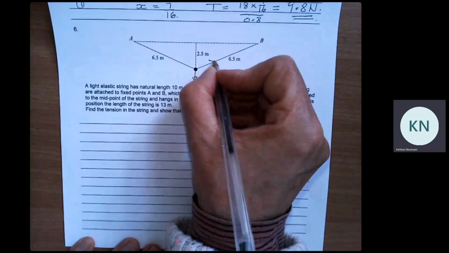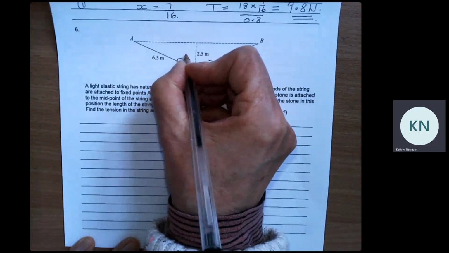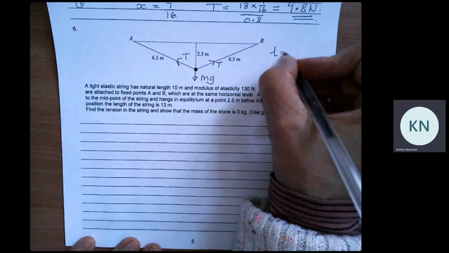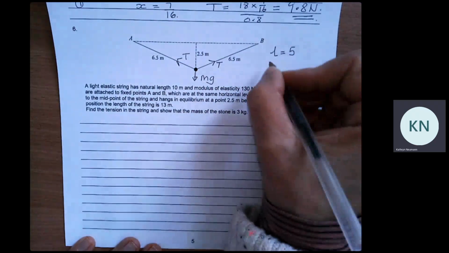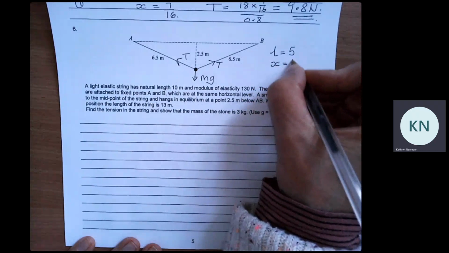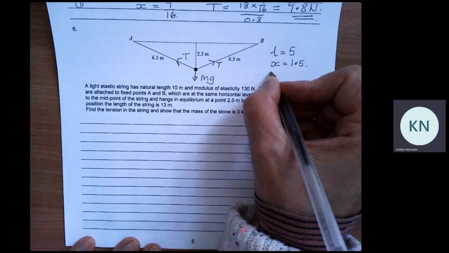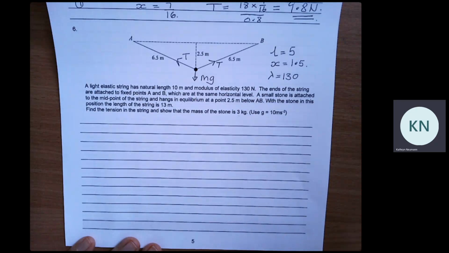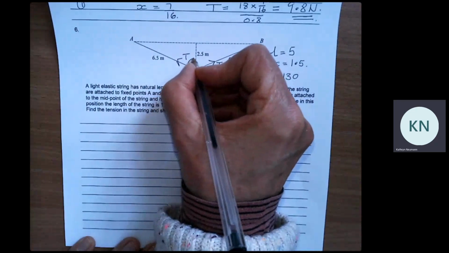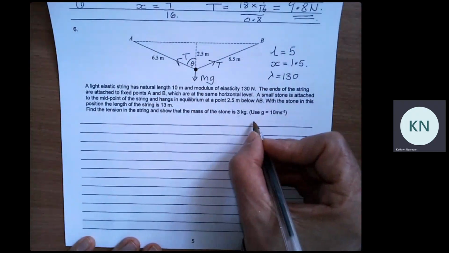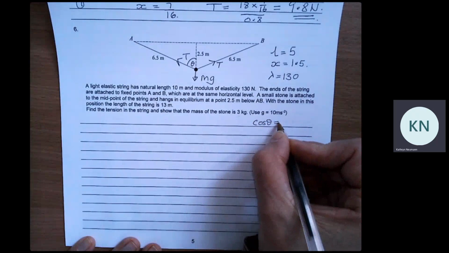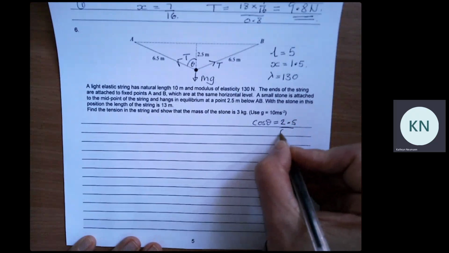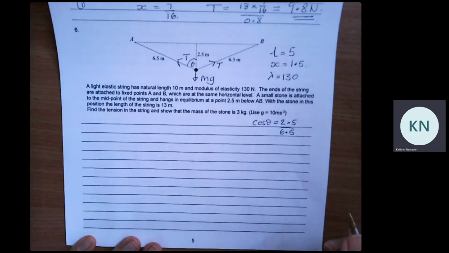So we've got a tension in each string like that. We can treat it as 2 separate strings, each of length 5. So the natural length of one section of string is 5. The extension is therefore 1.5. And lambda, we're told, is 130. We also, because we're going to need to do some resolving in a minute, we need to know that angle there. So we need to say that cos theta is equal to 2.5 over 6.5. And we'll use that later on.